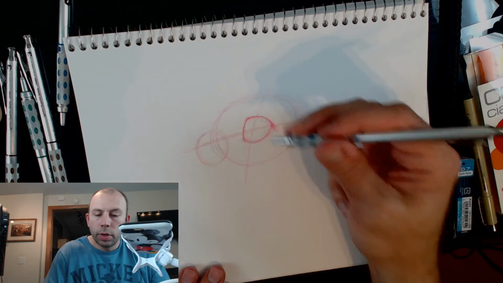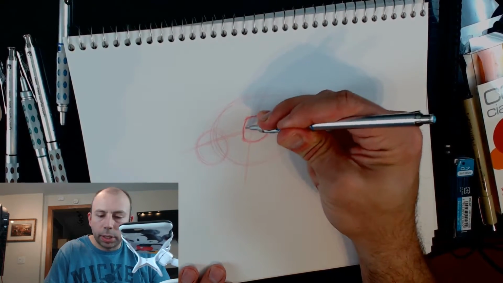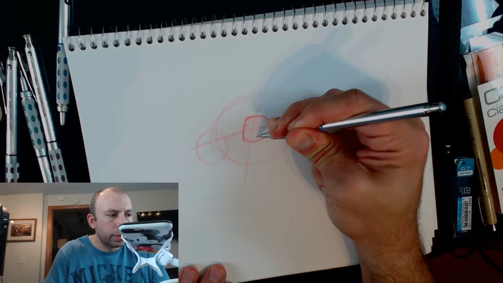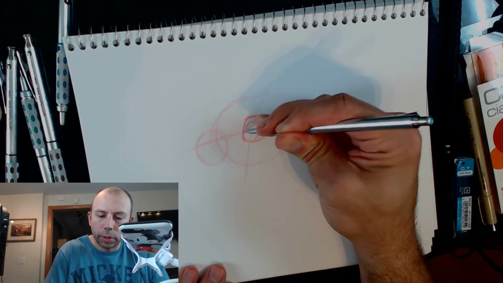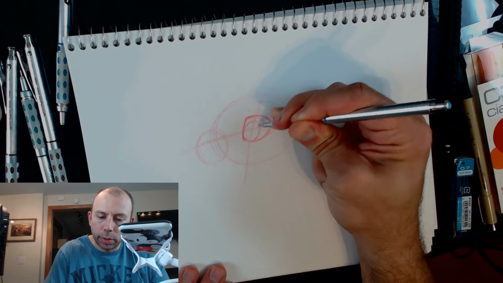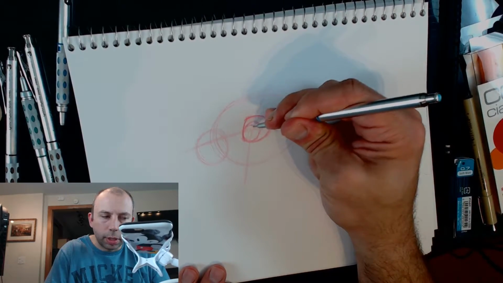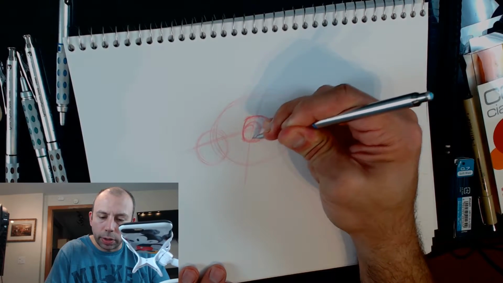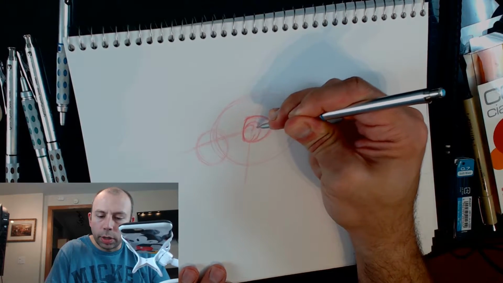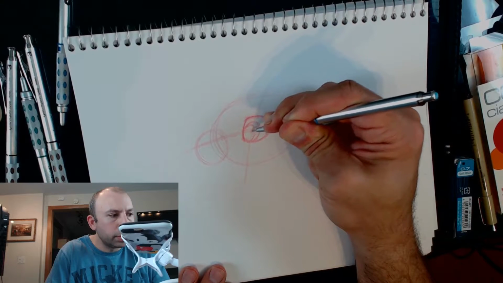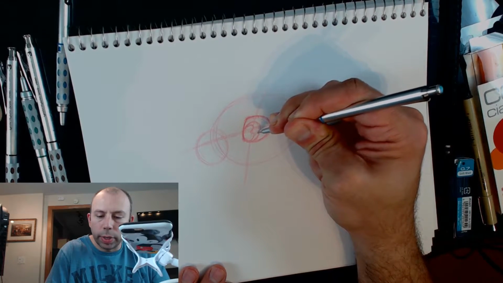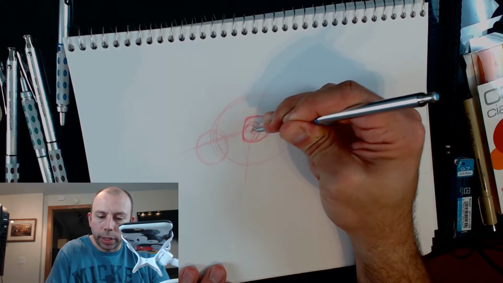Okay. Inside of Bambi's eye here, you're going to have your circle. It's kind of cut off here, but it's pretty much a perfect circle. And then you have inside of that the darker area. And you're going to leave a little bit of white right here.